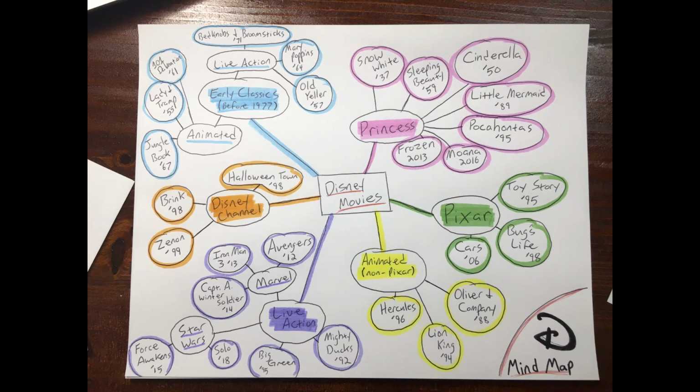So what I've done for the princesses, I highlighted in pink. For Pixar, I chose green. Animated non-Pixar, yellow. Live action, I went with a dark blue, kind of purple. For the Disney Channel movies, I went with orange. And then early classics, kind of that light blue.